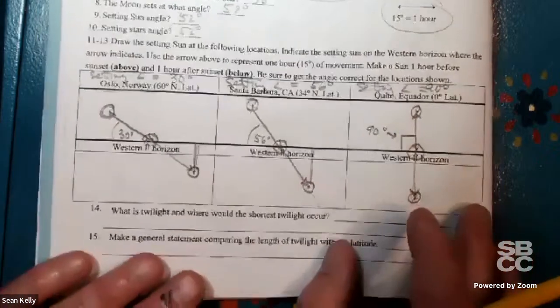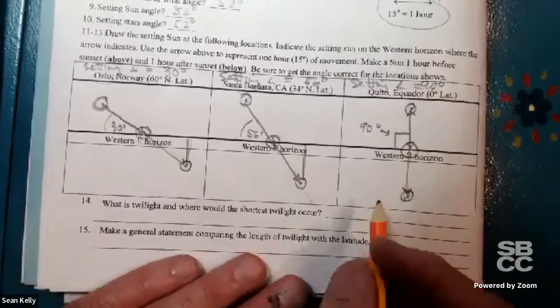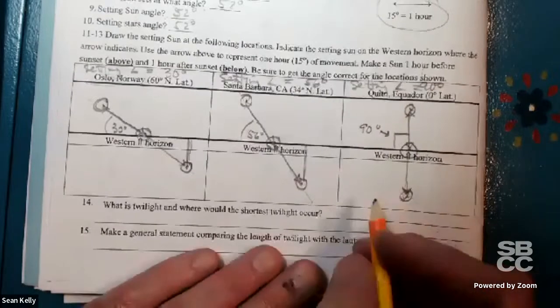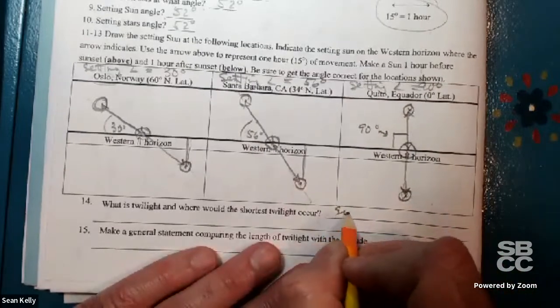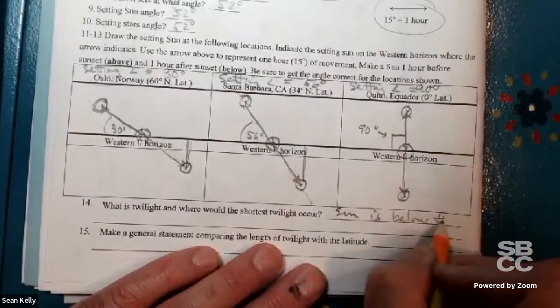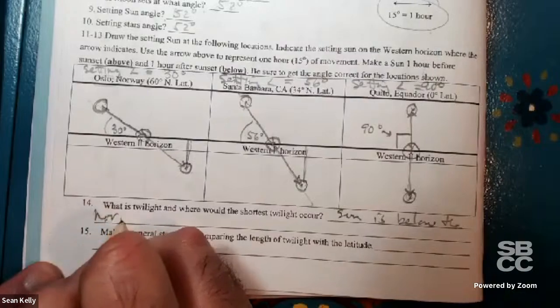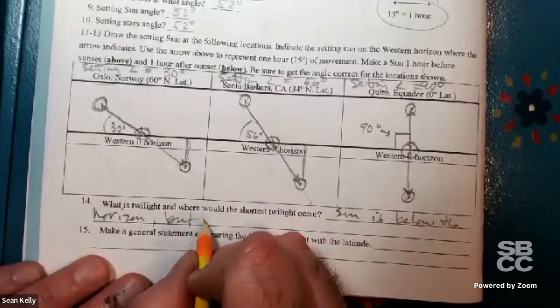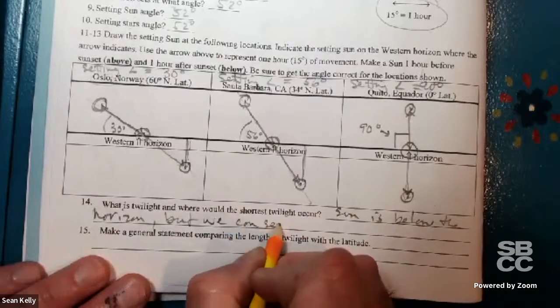Okay, so I'm going to start answering the question. Anybody want to say their answer out loud? What is twilight? We kind of talked about it a little bit before. So where's the sun when it's twilight? The sun is below the horizon. But we can see, right? We can see some light.